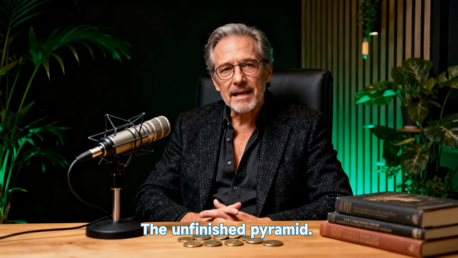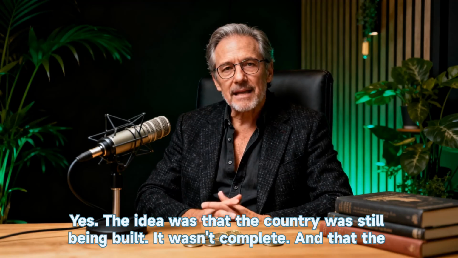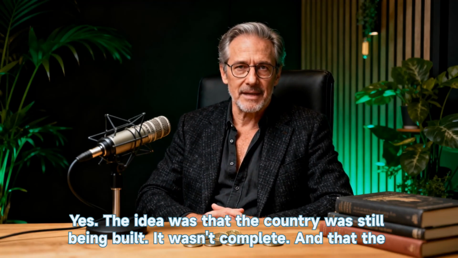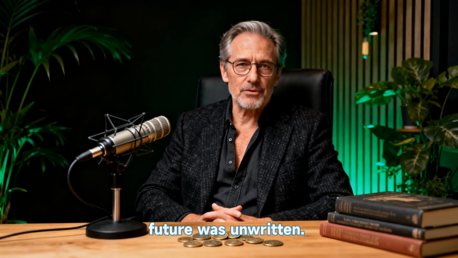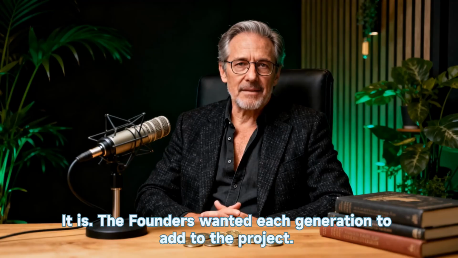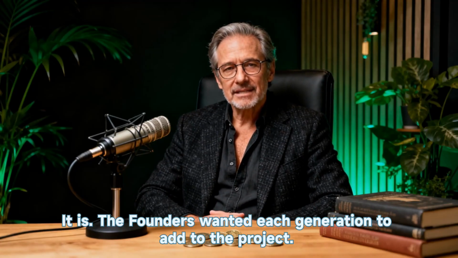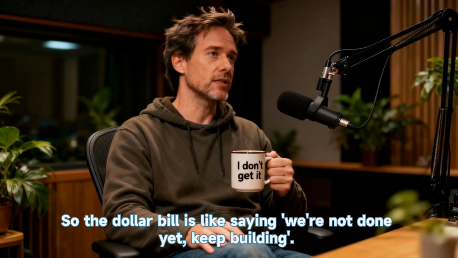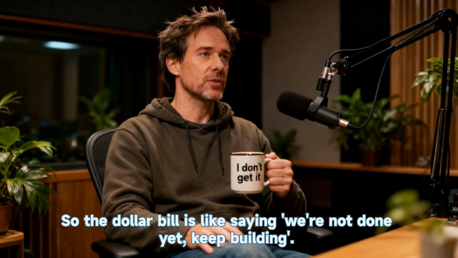Tell me. The unfinished pyramid. You mean the missing top? Yes. The idea was that the country was still being built. It wasn't complete, and the future was unwritten. Okay, that's actually deep. It is. The founders wanted each generation to add to the project. So the dollar bill is like saying, we're not done yet, keep building.